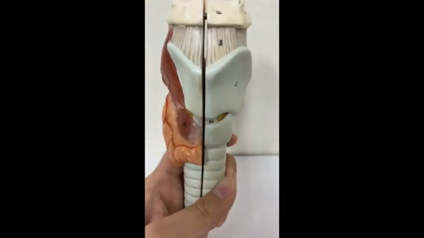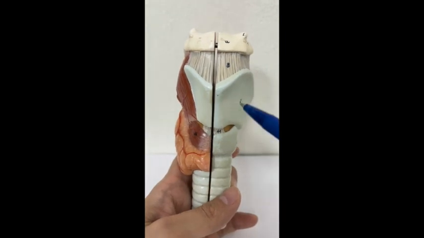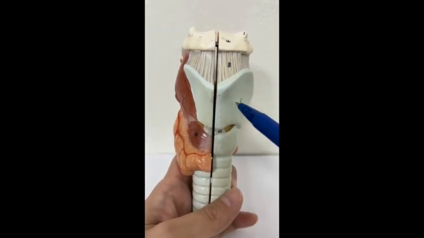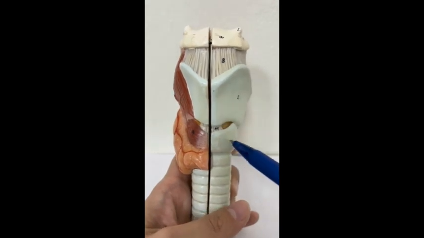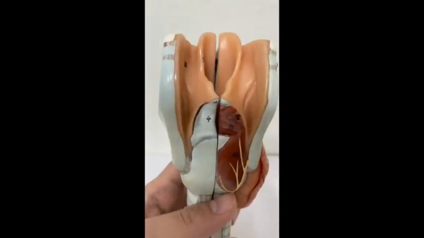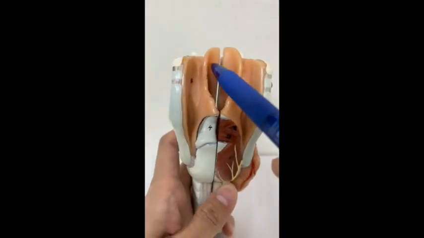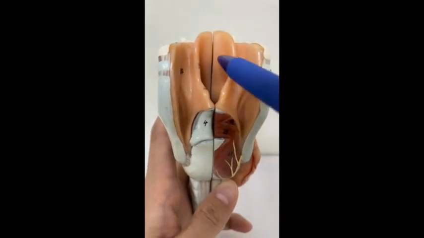So first let's talk about the unpaired laryngeal cartilage. The first one is the thyroid cartilage. This is the thyroid cartilage. This is the cricoid cartilage from anterior. Next is this cartilage. This is epiglottis, which is covered by the mucosa.